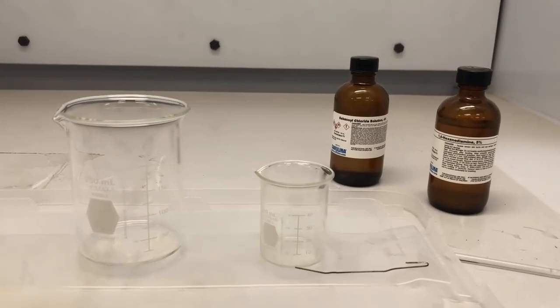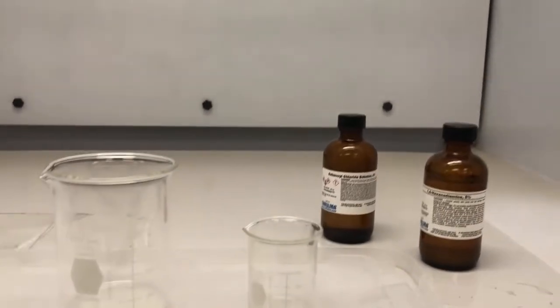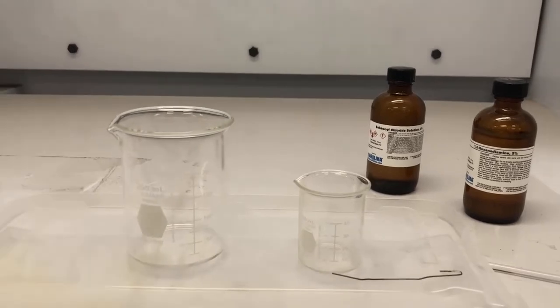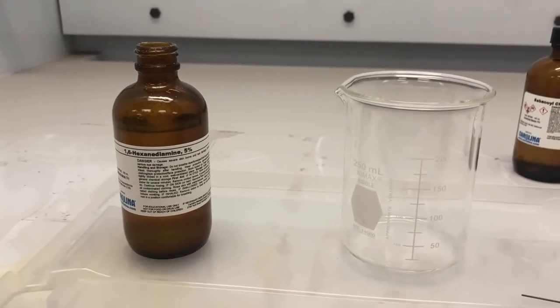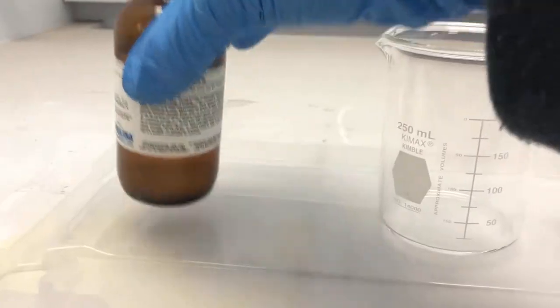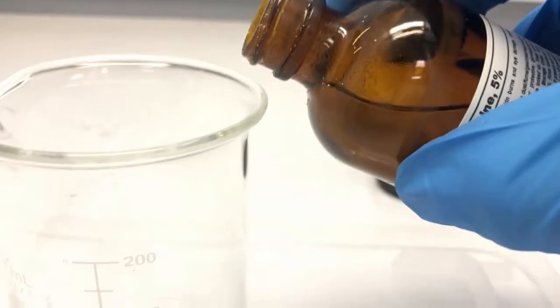So I'm going to go ahead and start to mix this, and I will see you in the next iteration once we do this transition. All right, thanks. So let's mix hexane diamine first. I want to pour this slowly and on the edge here. So just pour it slowly in.